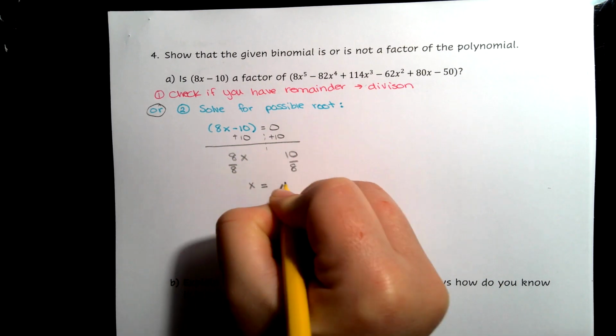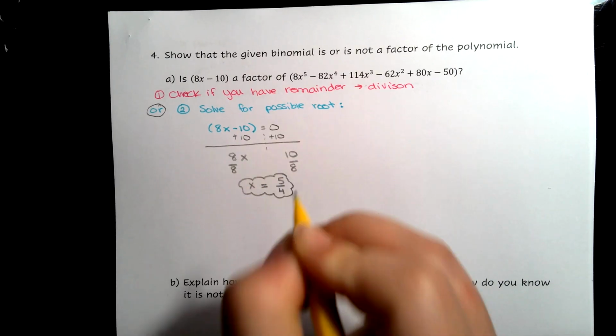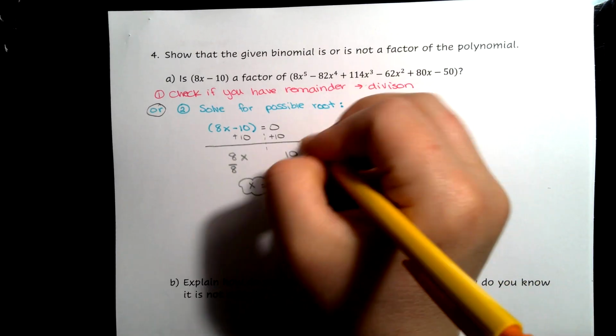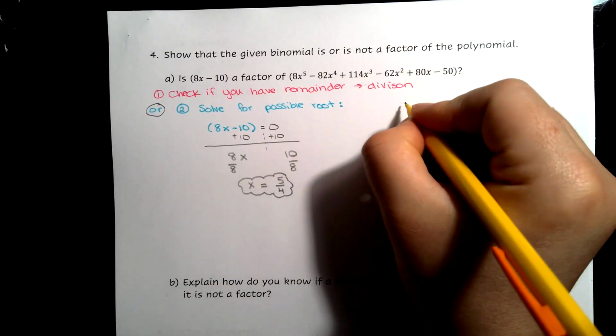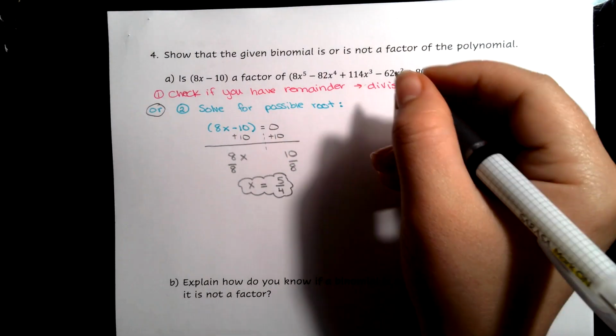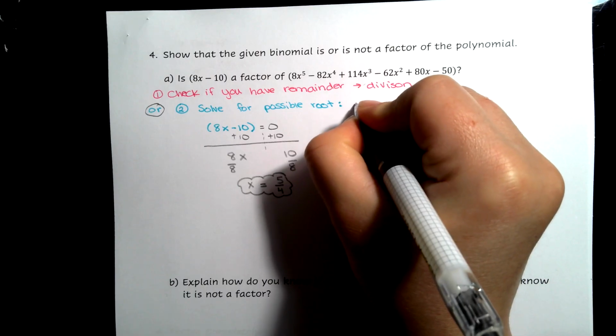Simplify your fractions. We get 5/4. Now I'm putting this in a thinking bubble because this is not our answer. Then after you solve for the possible root, you're going to check if that root gives you a 0 in your polynomial.